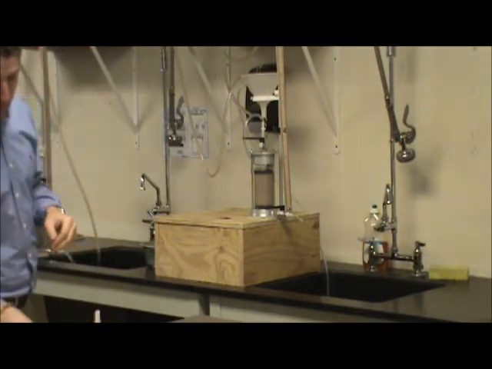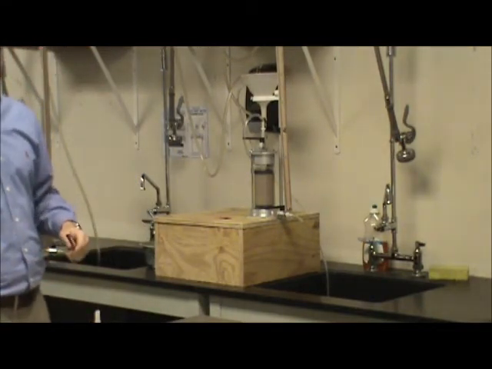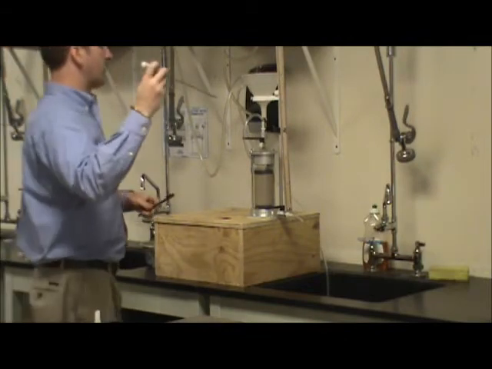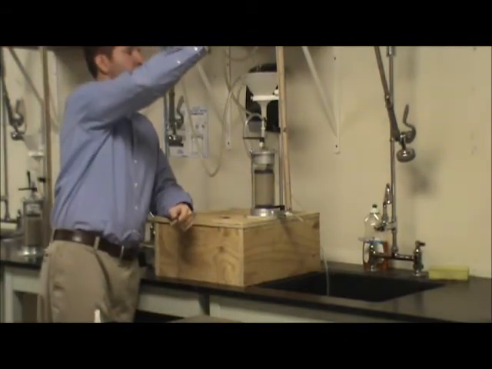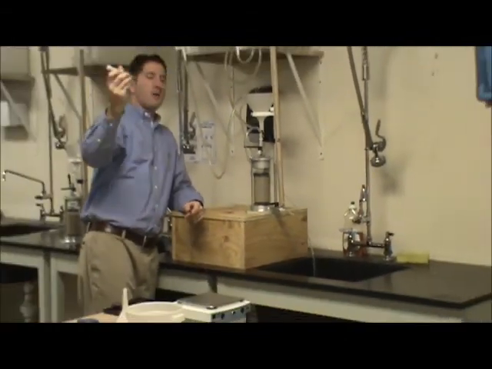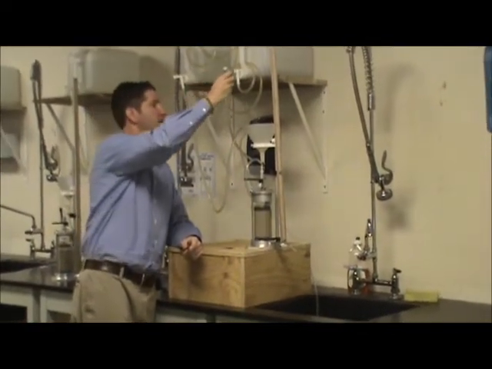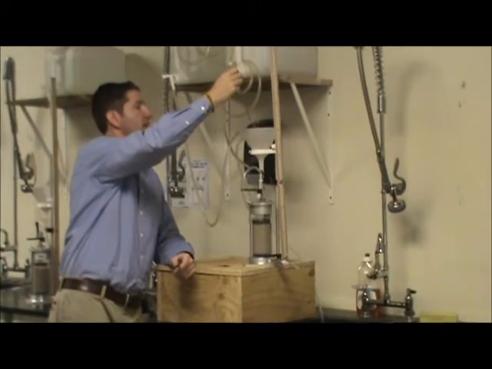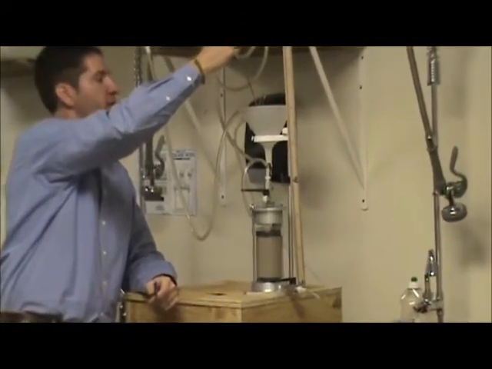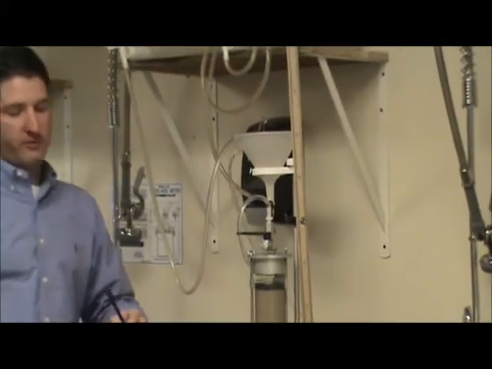And at this point, what we want to do is measure the temperature in degrees Celsius at the center of the funnel. So you've got a thermometer at your station. Make sure it's on. Make sure it's set to the right temperature scale. And measure the temperature there at the center of the funnel as the water continuously flows.